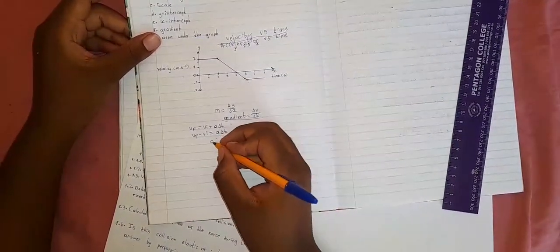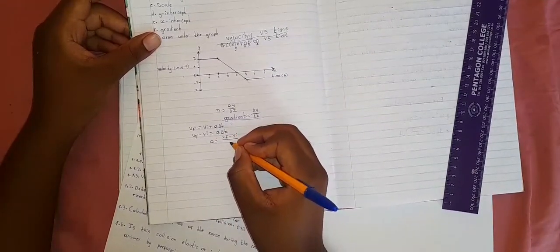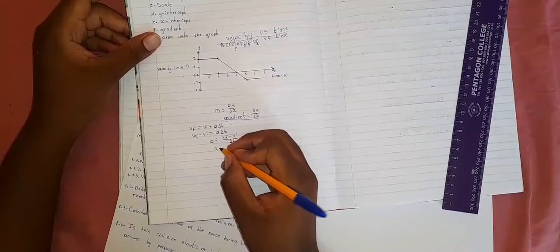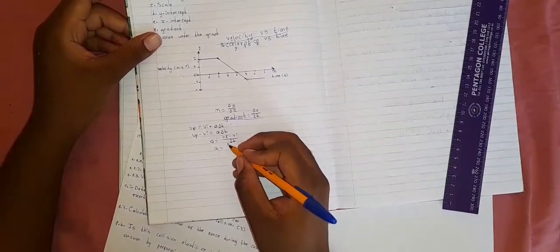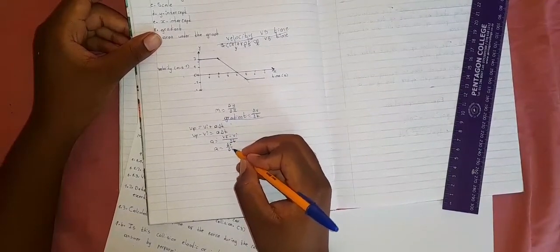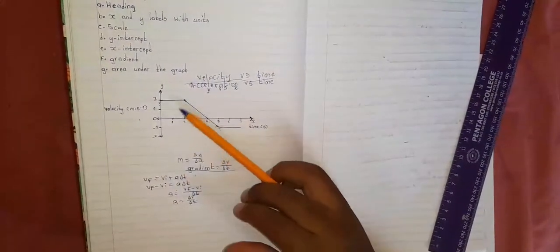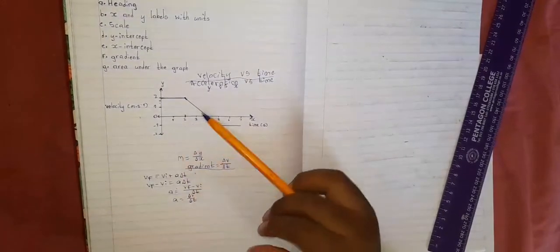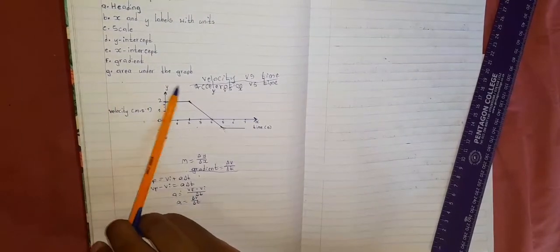If we divide both sides by change in time, we get that acceleration is Vf minus Vi over change in t. But what is Vf minus Vi over change in time? Of course, it's change in velocity over change in time. So this is acceleration. You can find the acceleration of this object by using the gradient formula there. And the last thing here is the area under the graph.